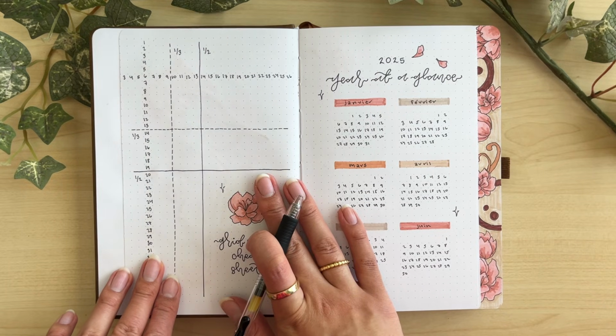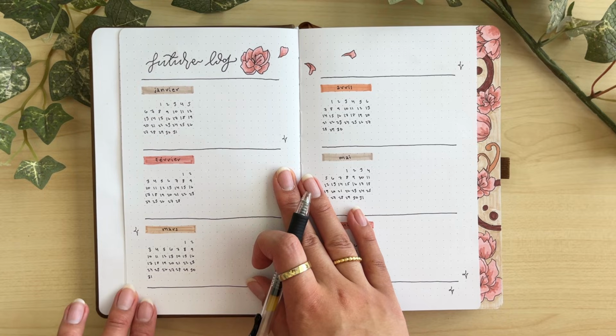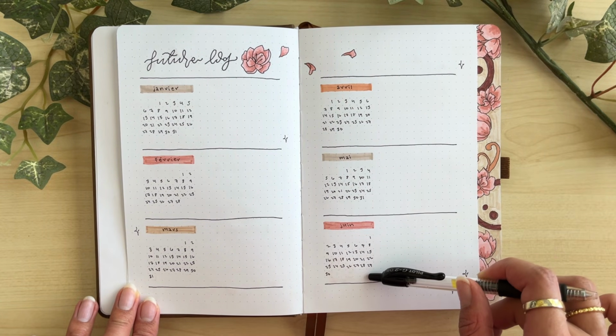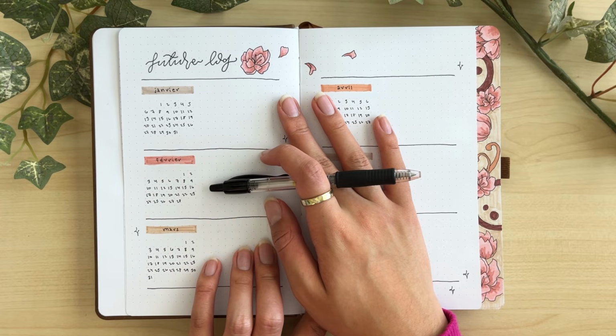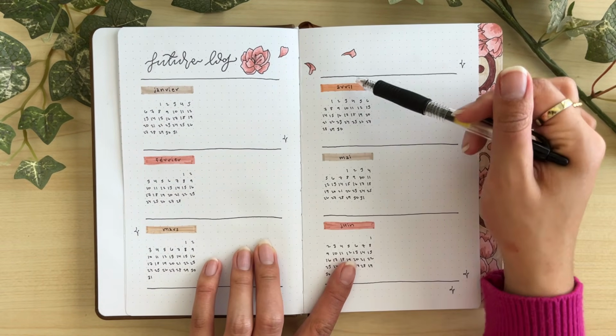Now, obviously the first spread, I don't have anything to fill out here, but this next spread is the future log. And this is basically the yearly overview spread, except it only goes for 6 months because I usually only use 6 months in every bullet journal. As of the time of recording this video, I only have my January setup finished in my bullet journal. None of these other months are already set up.